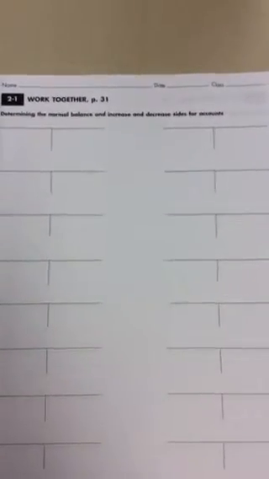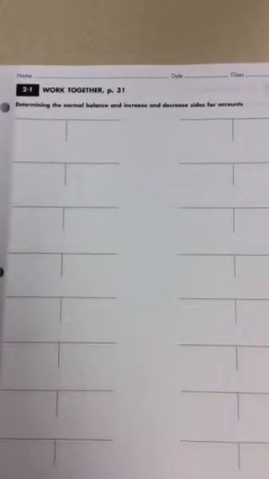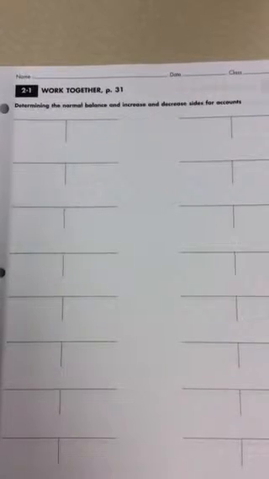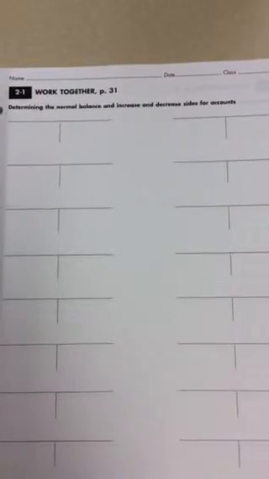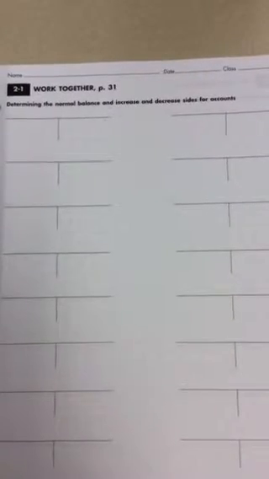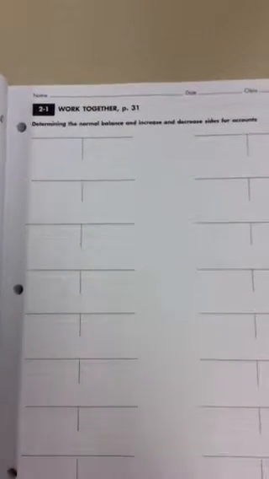And we need to determine which side, either assets, liabilities, or owner's equity, that the normal balance will be on. The normal balance will either be increasing or decreasing, and we need to determine that. So if you look on page 31 of your textbook, you'll notice all the different titles that we have there. There's about 7 of them. So we're just going to start with our first one, which is cash.